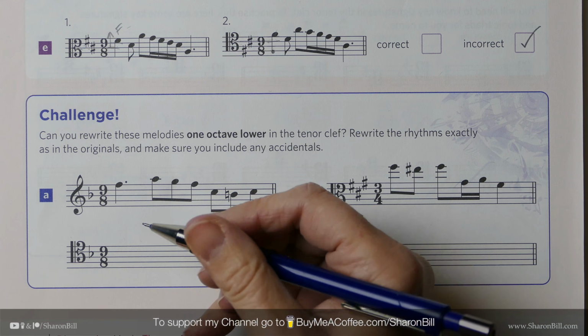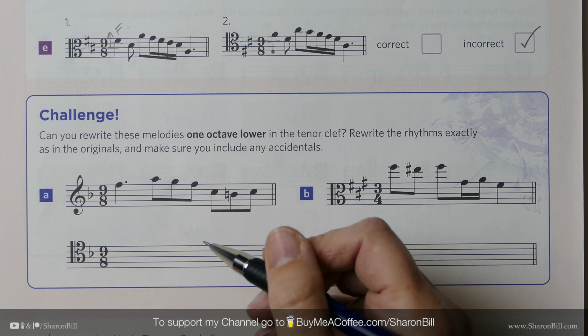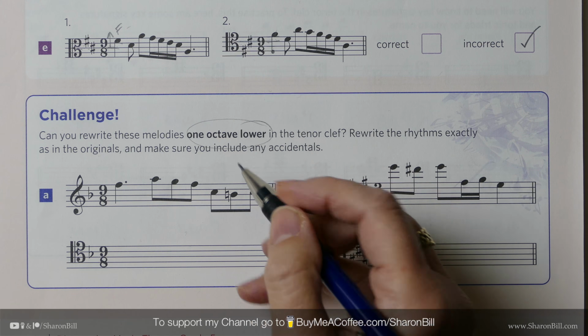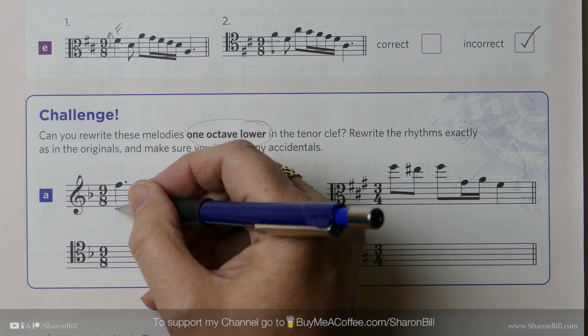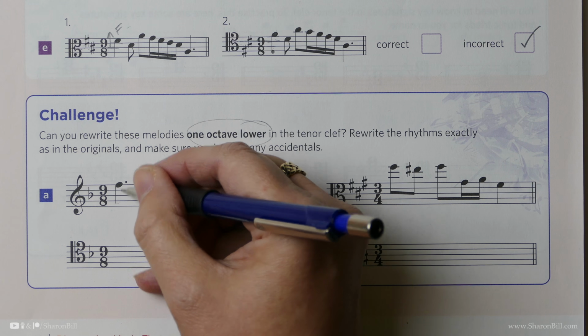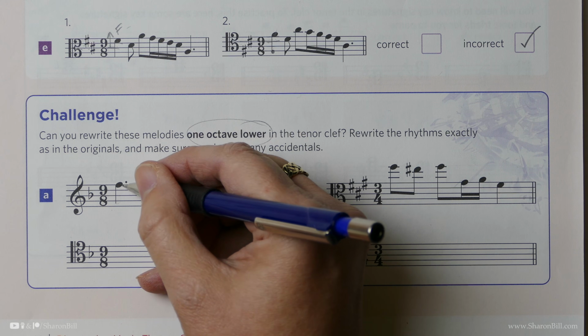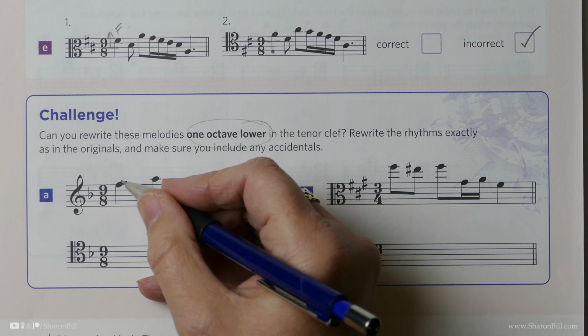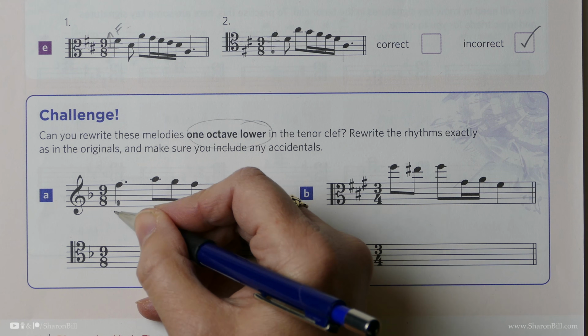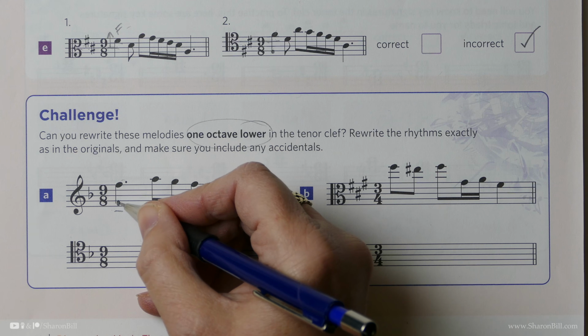So first of all, let's just get the blobs in the correct place. Now we need to make sure we're going an octave lower, not at pitch. So at the moment, this is the F, an octave plus above middle C. If we drop it down an octave as it's supposed to be, we're going to be starting here on the F just above middle C.